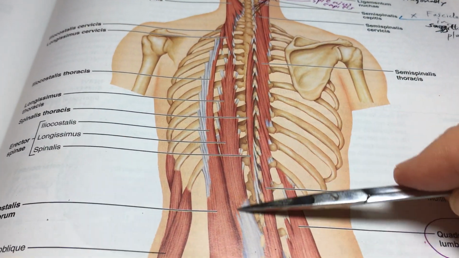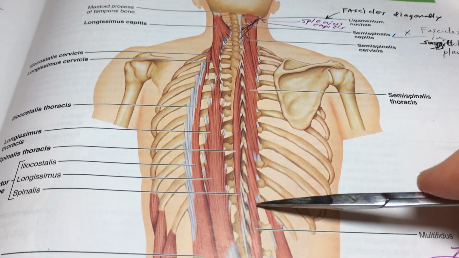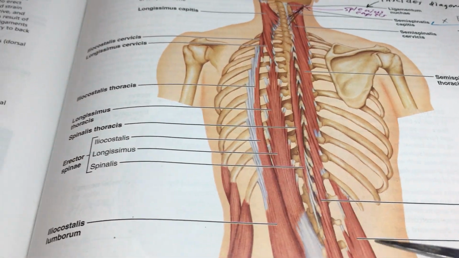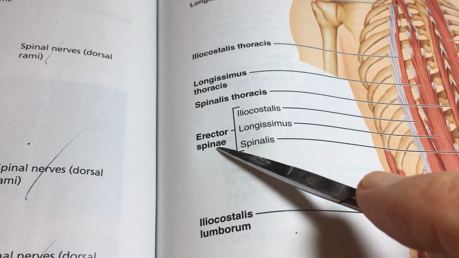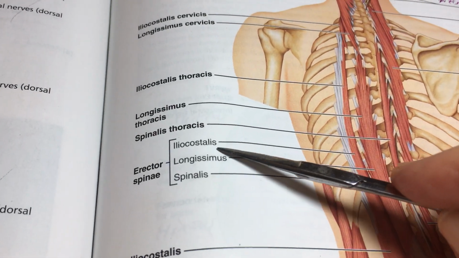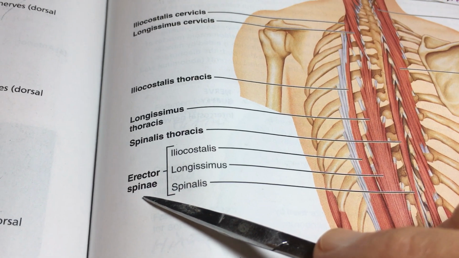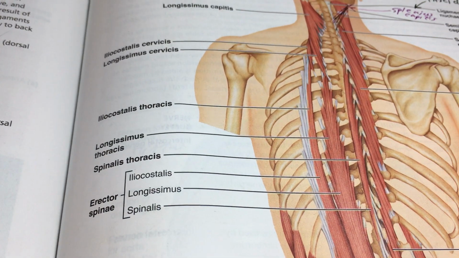Okay, and I'm going to present you now with this picture, and I'm going to factor a few more things in here. Let's take a look at this little bracket right here. This is called Erector Spinae, and there are 3 sets of muscles here. So this is actually a group of muscles, Erector Spinae, and the group has 1, 2, 3 parts to it.